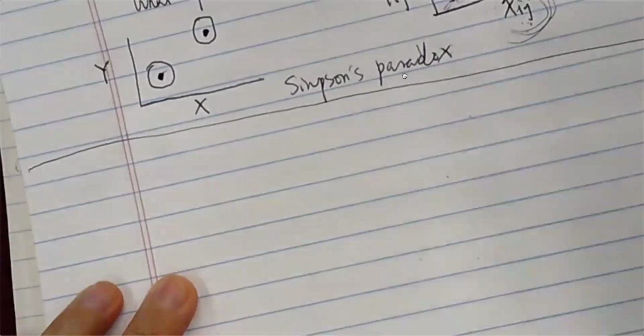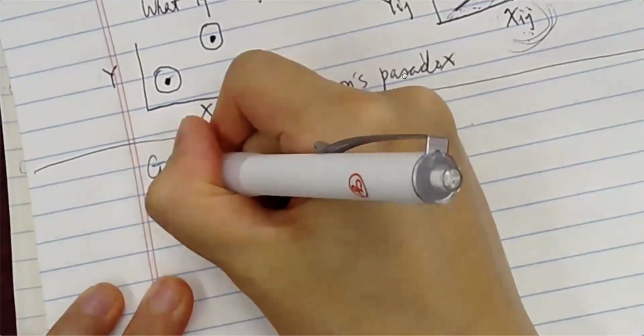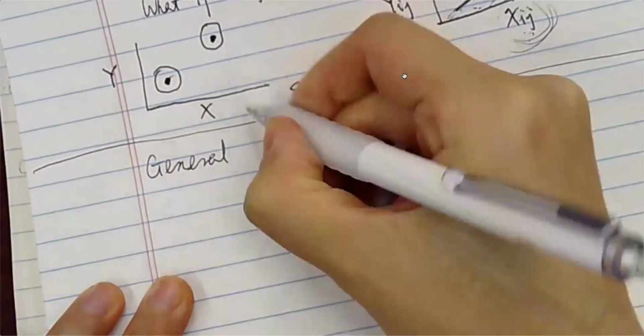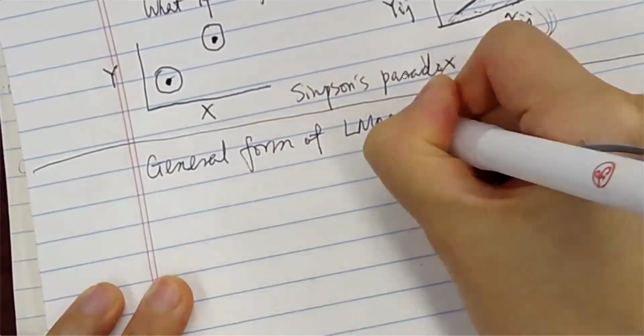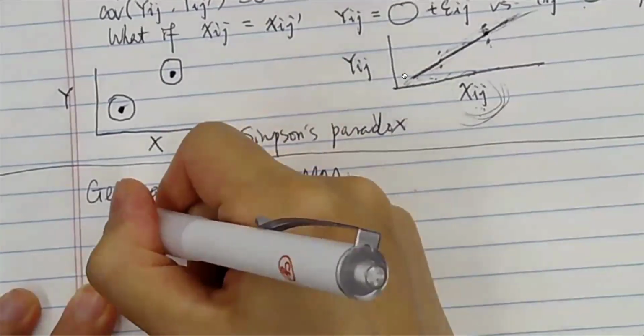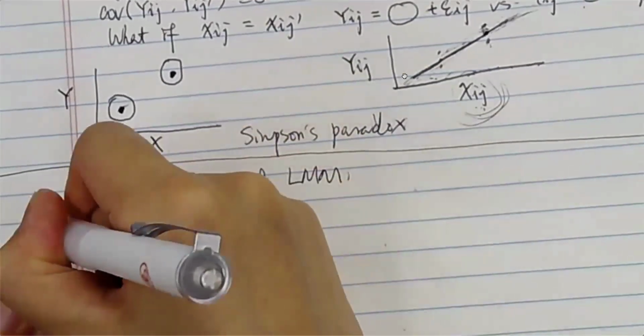So therefore, a more general form of LMM can be written as Yi, still for group i.